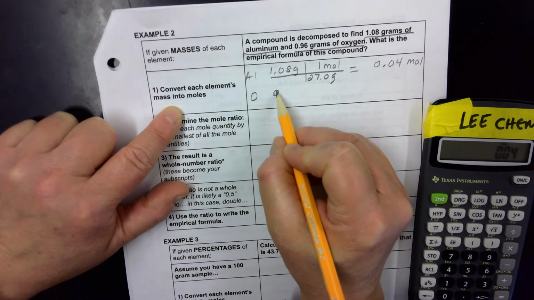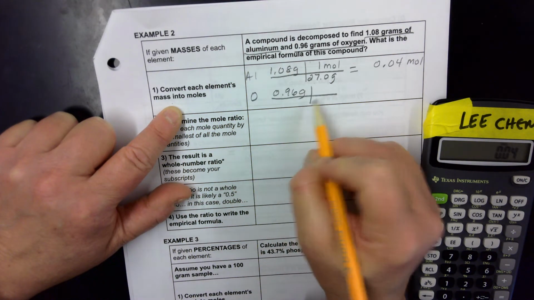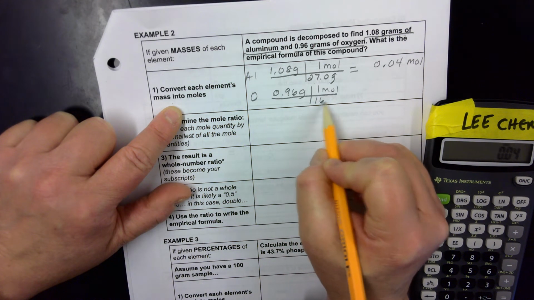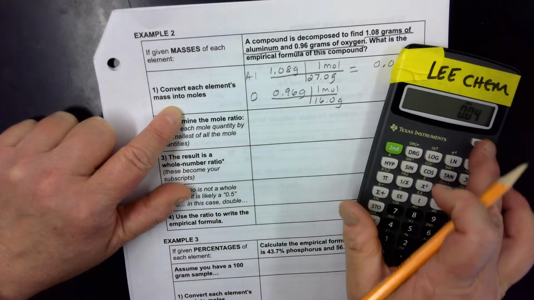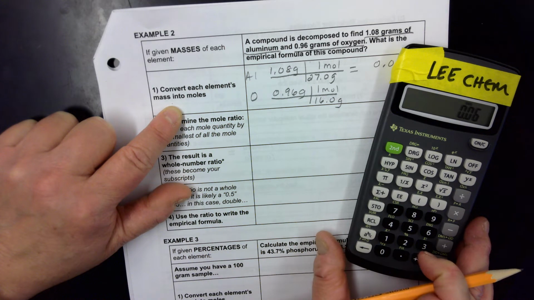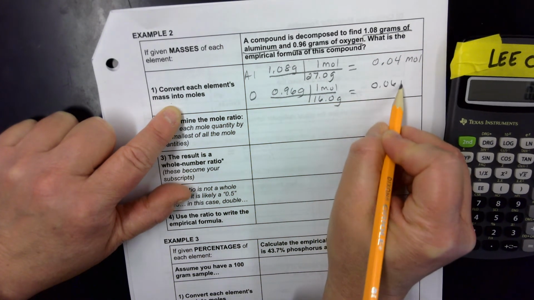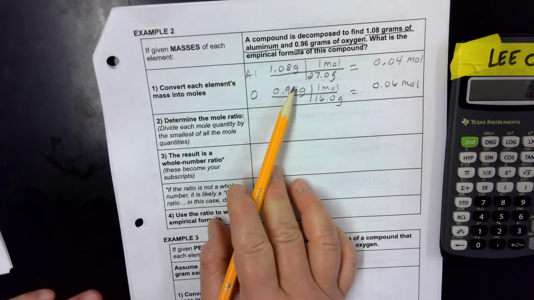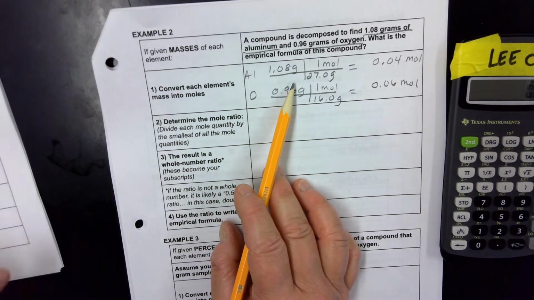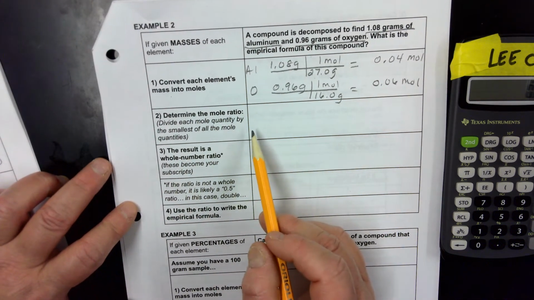Oxygen, 0.96 grams of oxygen. 1 mole of oxygen from the periodic table is 16.0 grams. So 0.96 divided by 16, and I get 0.06 moles. Okay, so again, the first step is to take the grams and convert them into moles. Next, we're going to take the mole ratio.